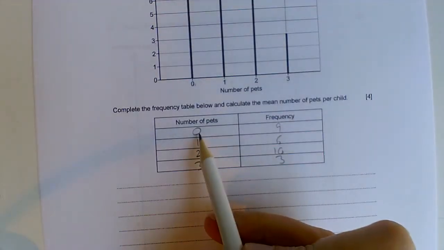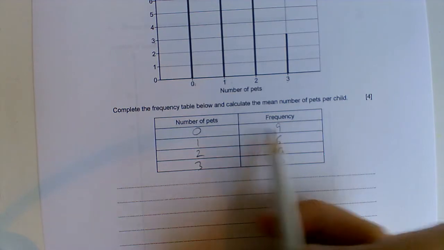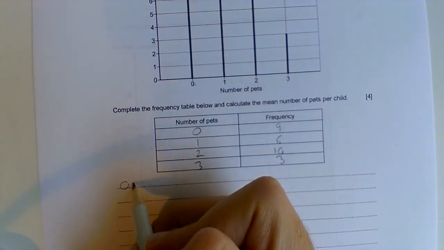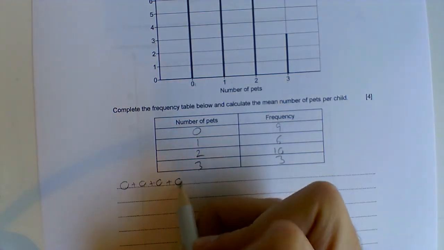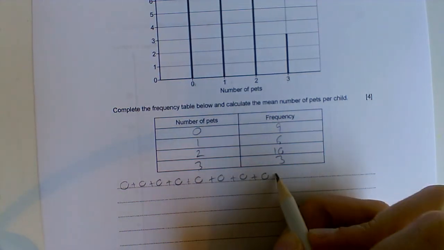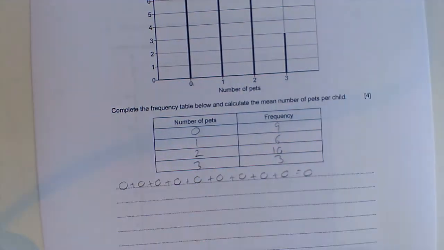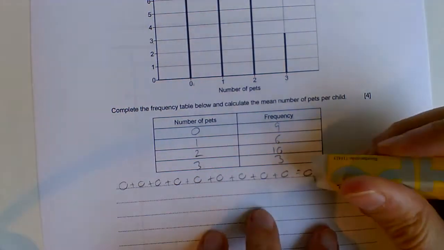The long way is to write out what each row of this table means. 9 zeros. So you could go 0, add 0, add 0, and so on, which equals nothing. And then you're going to add up all the other rows underneath that.